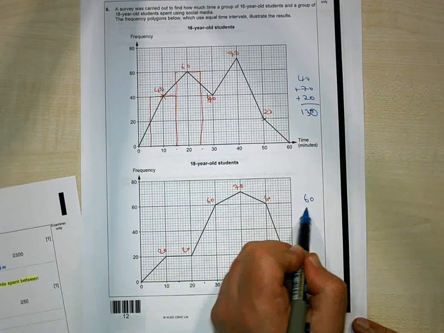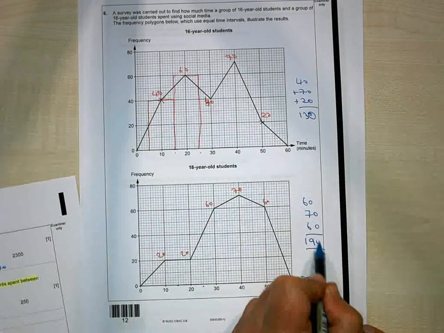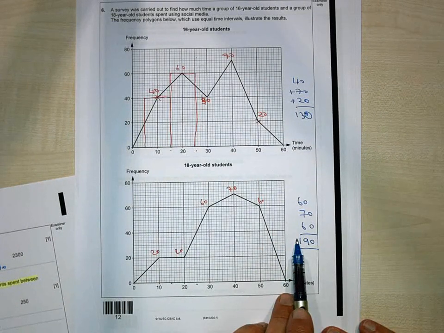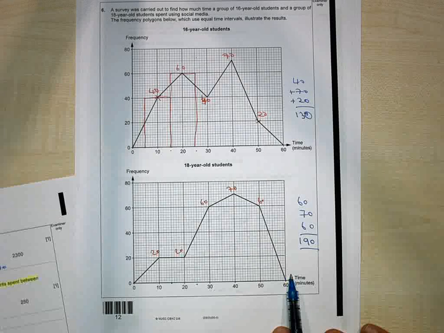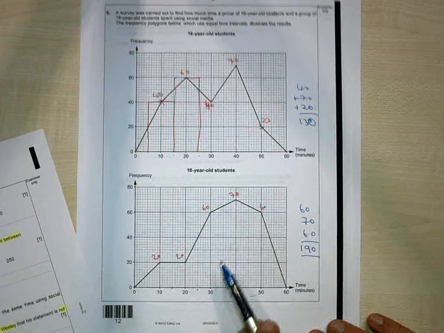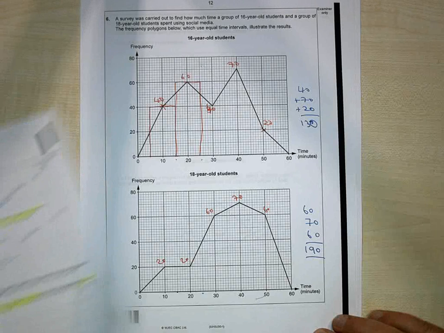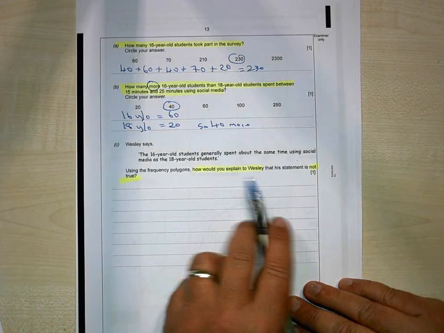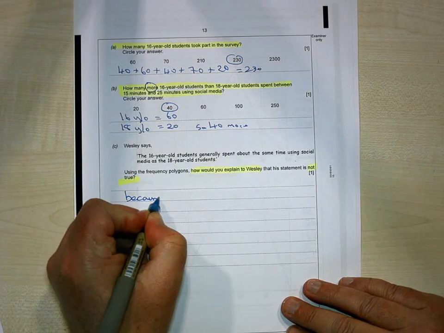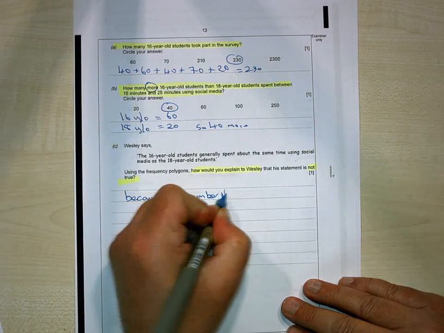130 of them are spending over half an hour. For the 18-year-olds, that same part of the graph is showing 60, add 70, add 60. So that's 190 of them. So the graph is actually showing that these have got a lot more 18-year-olds spending more than half an hour on their graphs. But you can write it anywhere. Okay, so don't worry, the examiner will see what you've put on the graphs. So how would you explain to Wesley that it's not true?